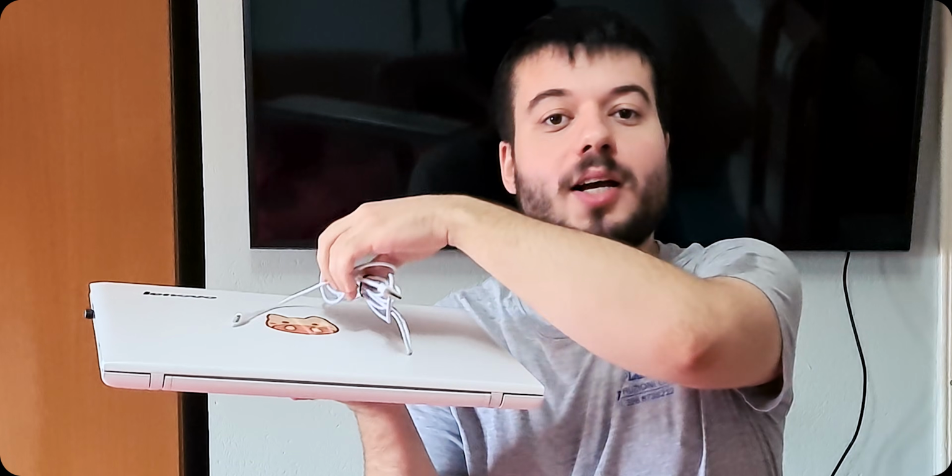Okay, what you need to install this beta is a laptop, and a cable to connect your laptop with your phone, and the update.zip file. That's all you need. Well, that's all for the introduction part. Let's just get into it.